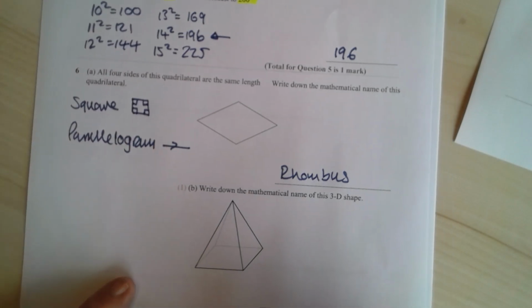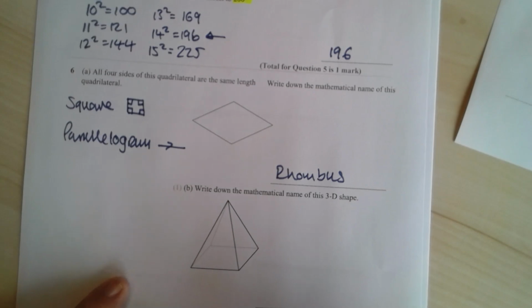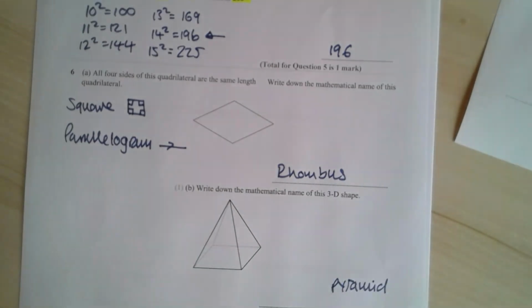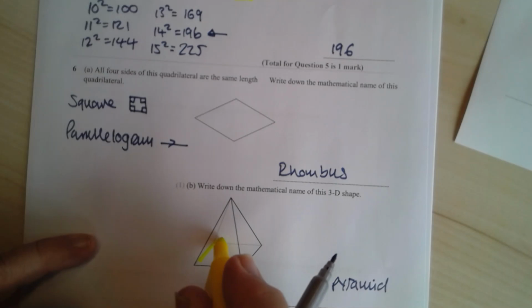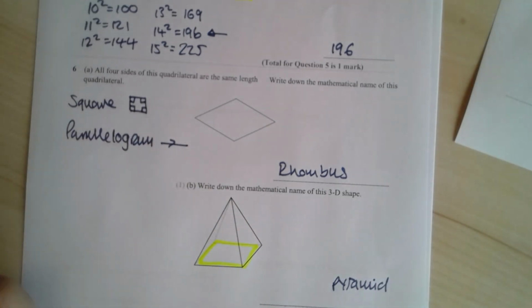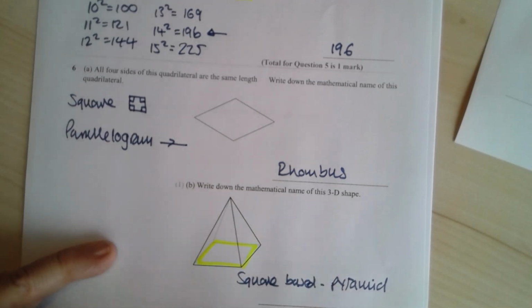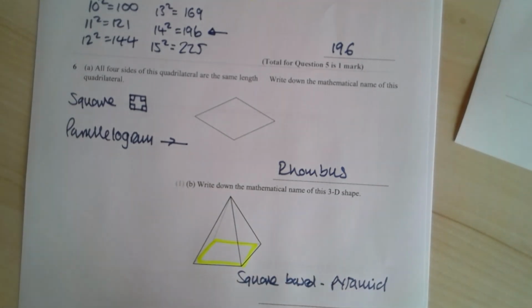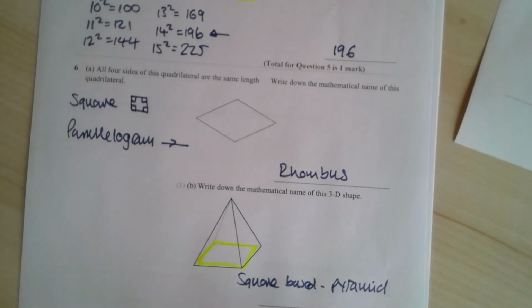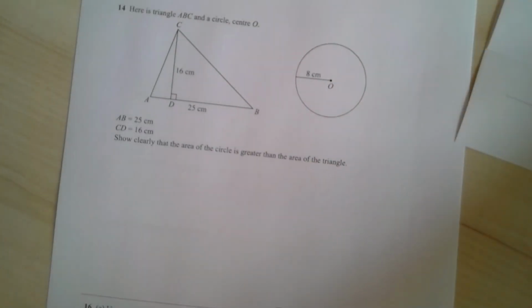And in question B, it wants me to write down the mathematical name of this three-dimensional shape. Well, it is a pyramid. But if I look at the base of this pyramid, it's a square, so I can call it a square-based pyramid to get my marks. You may have a triangular-based pyramid as well. So on to the next question.